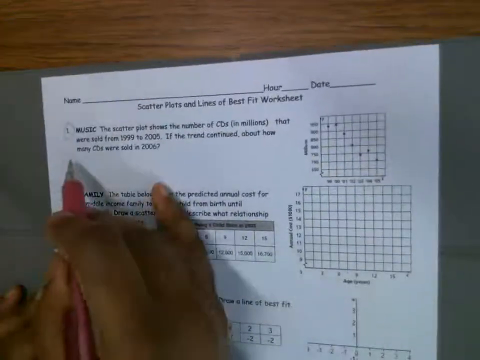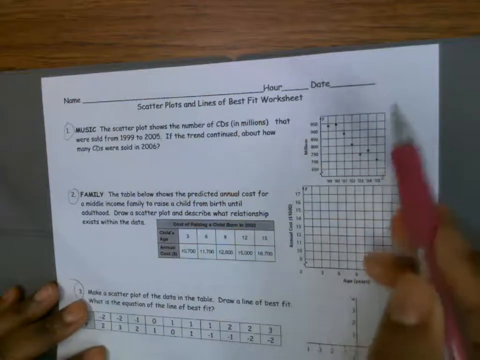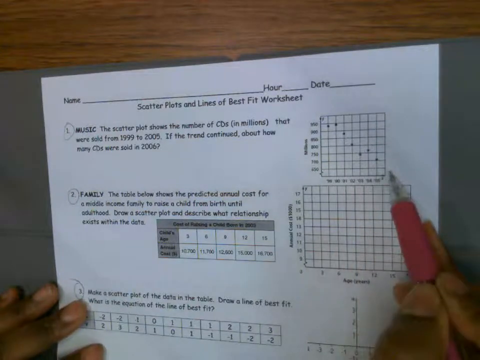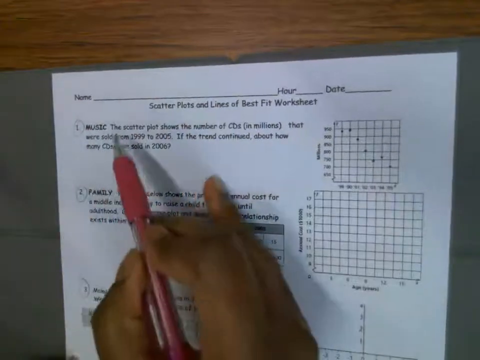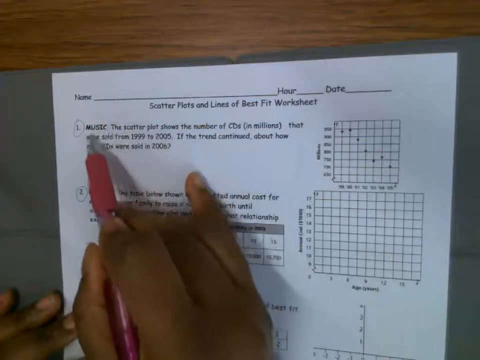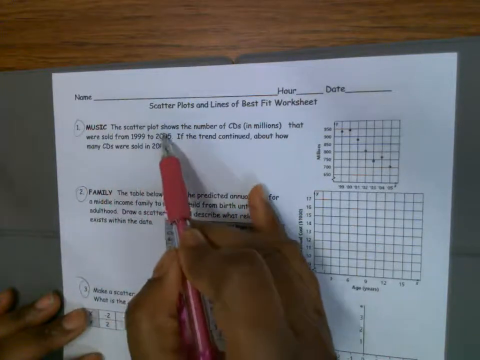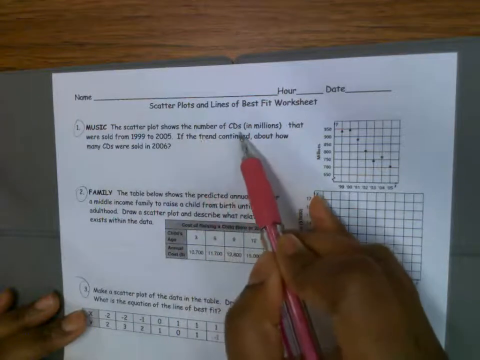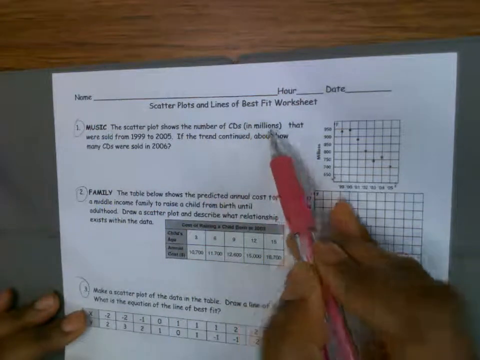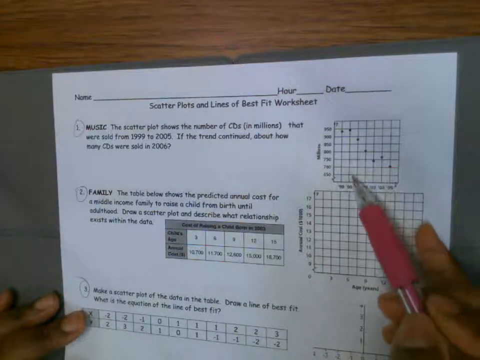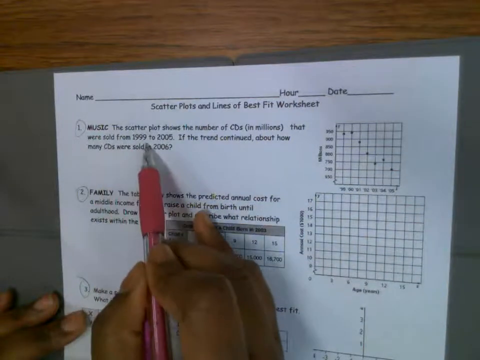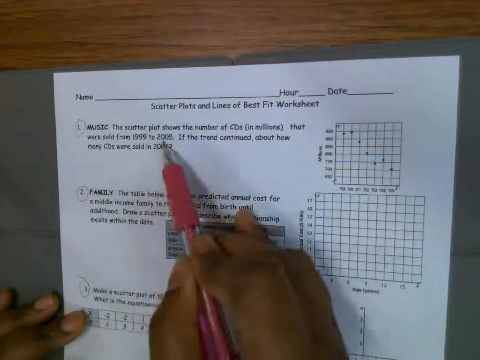The first one is already done for you, okay? These points are already graphed here. It says music. That's just the title. The scatter plot shows the number of CDs, in millions, sold from 1999 to 2005.